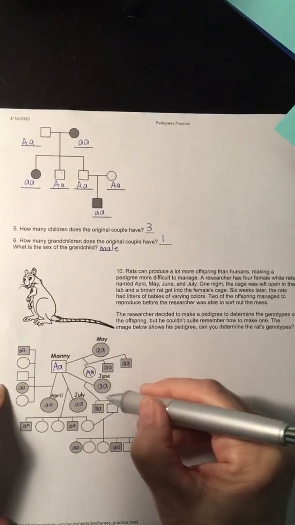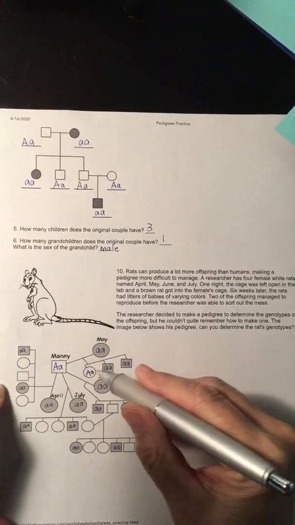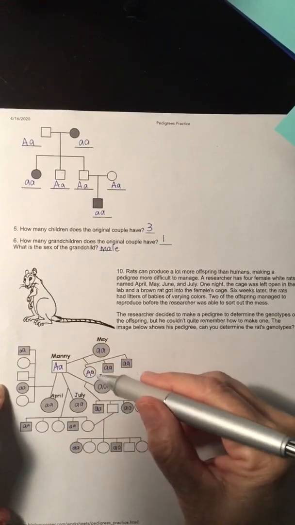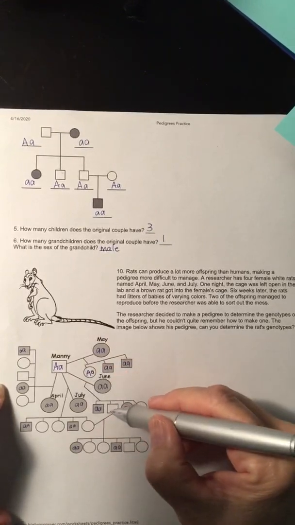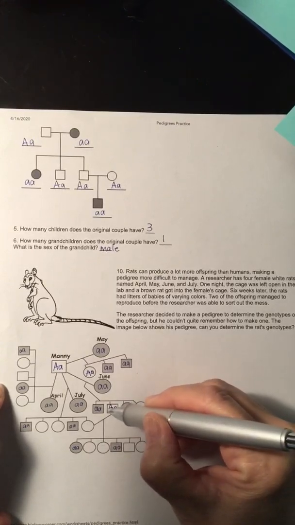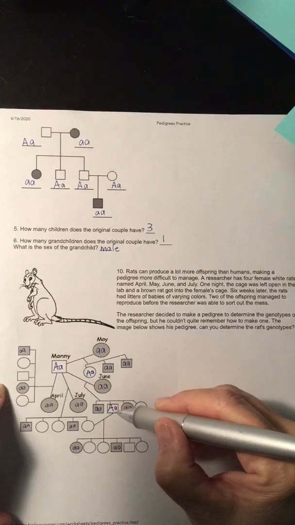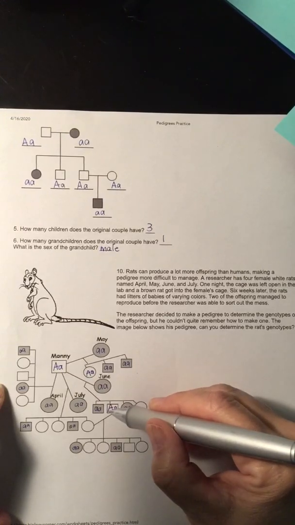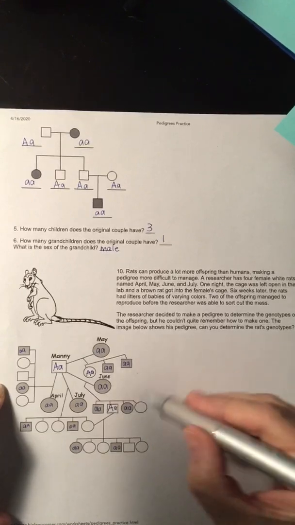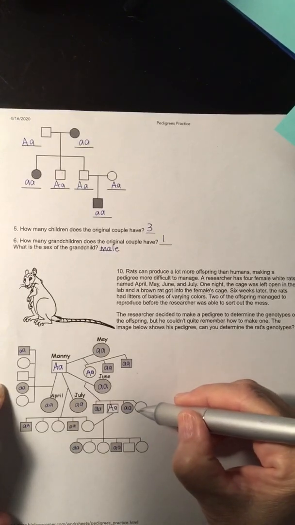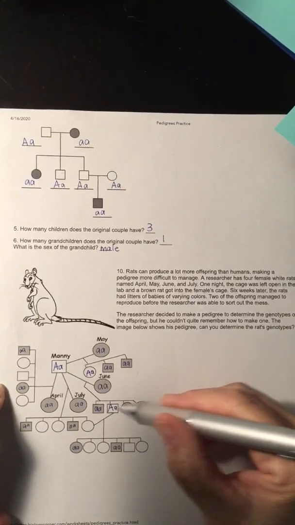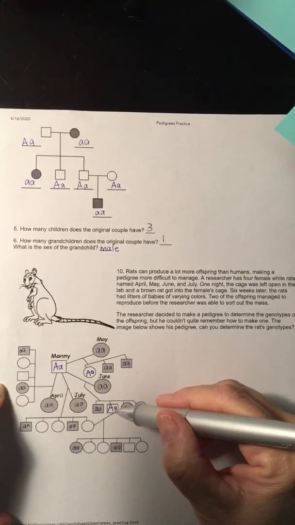We'll talk about June and Manny's kids. June and Manny had a boy who was big A, little a, one allele from dad and one from mom. And I know it's not little a, or he would be shaded gray. And this girl got one allele from dad and one from mom. So she's a carrier, he's a carrier.